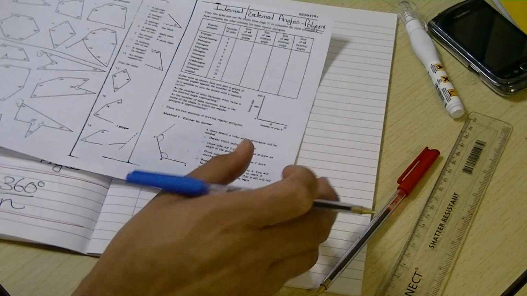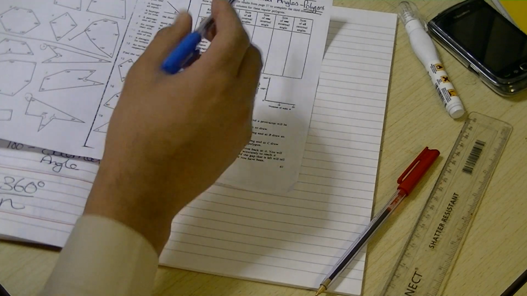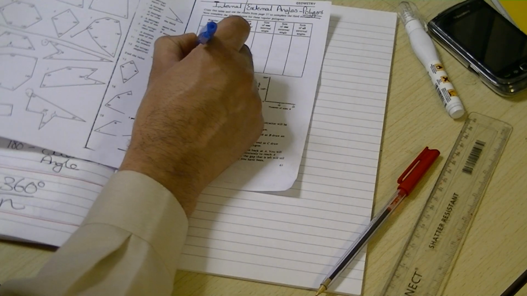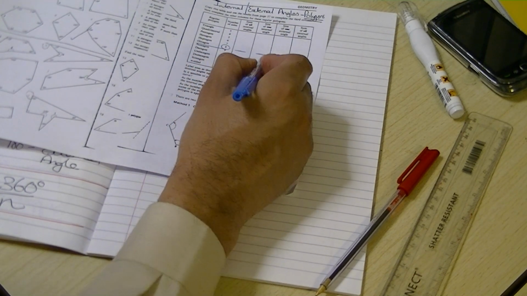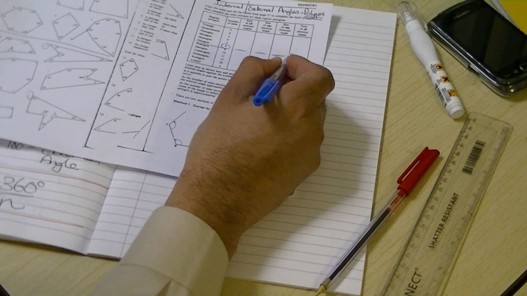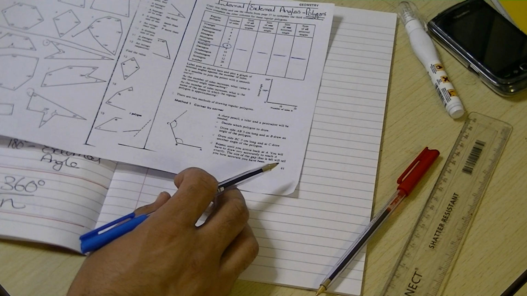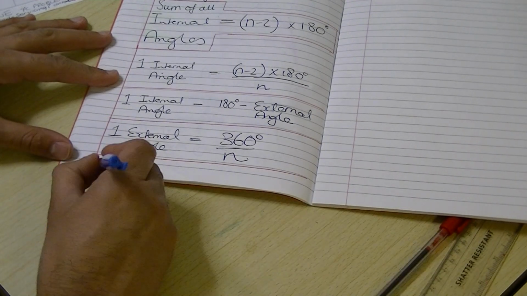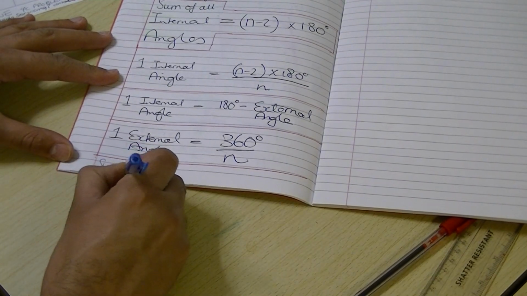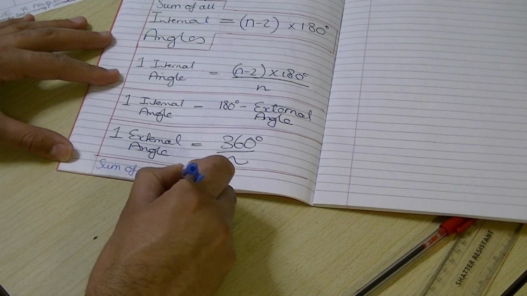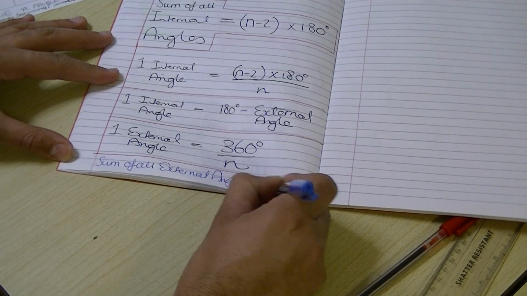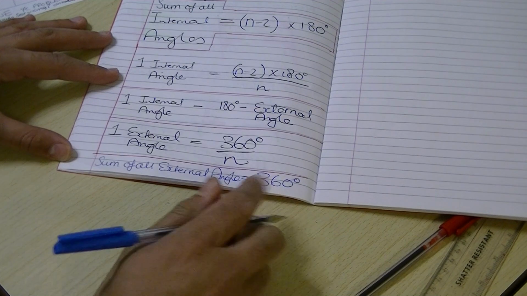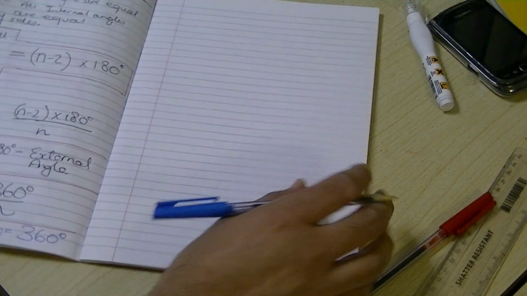We are given, for example, an octagon. We have to work out all the internal angles, one internal angle, the size of one external angle and the sum of all external angles. That was the thing that we need to mention. The sum of all the external angles is always equal to 360 degrees. So that's another fact that we need to learn. Let's move on to the actual questions themselves.